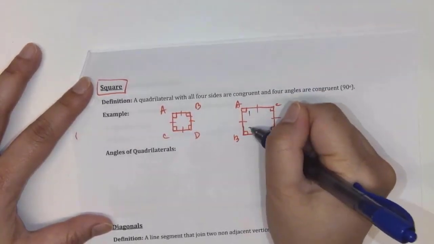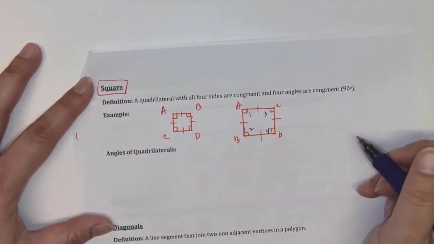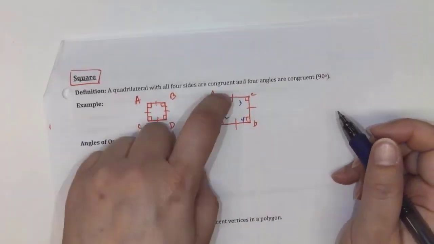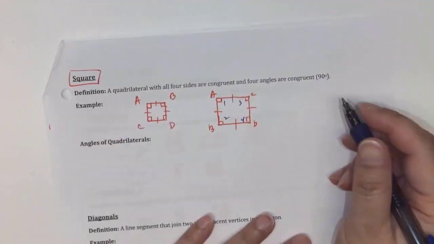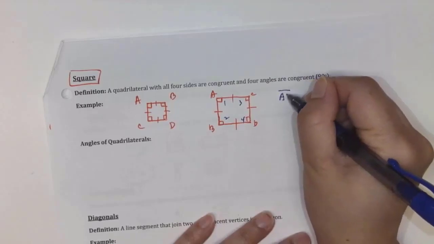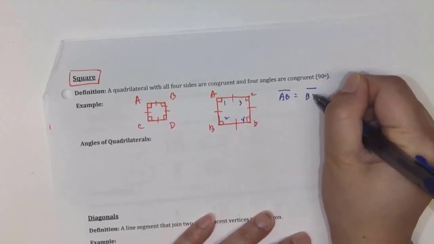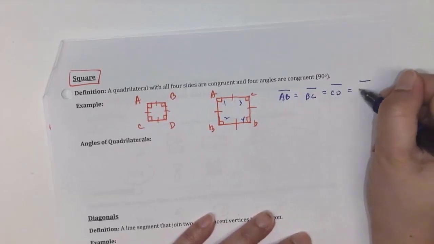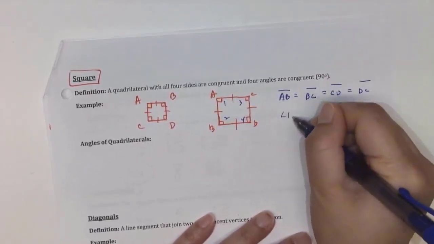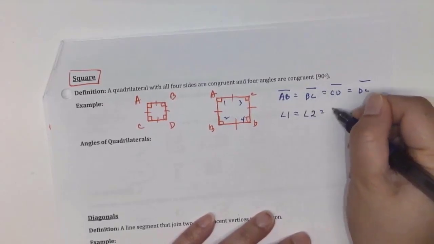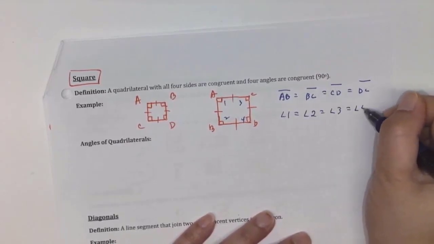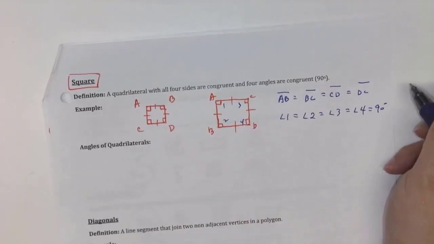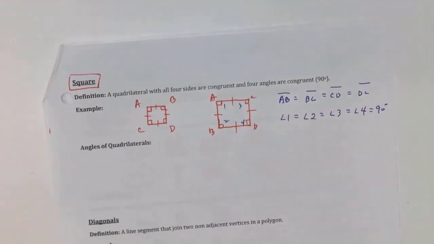I call this 1, 2, 3, 4. I cannot call this angle ABCD, okay? Because the angle A could be the outside part also. So I'm going to say the line segment AB will equal the line segment BC, equal to the line segment CD, equal to the line segment DA, and angle 1 will equal angle 2, will equal angle 3, will equal angle 4, equal to 90 degrees. Are we okay with that?